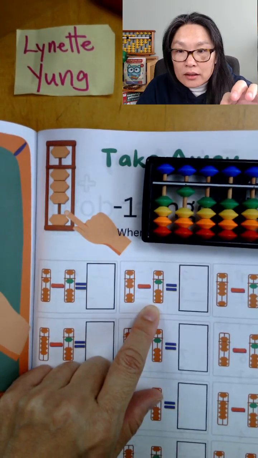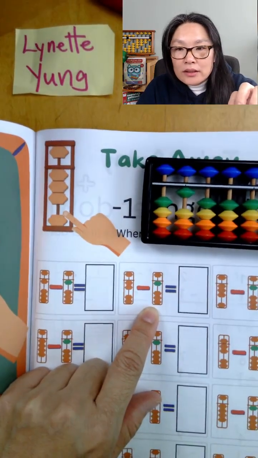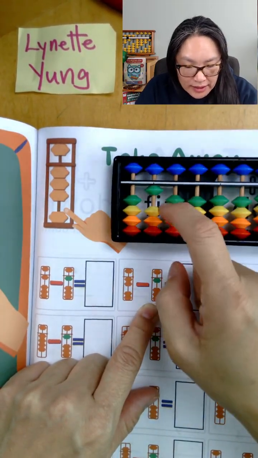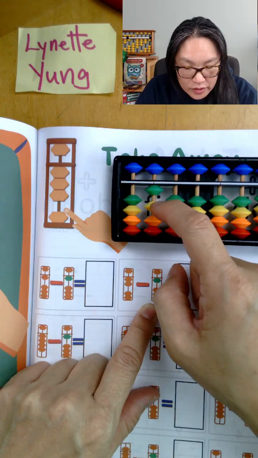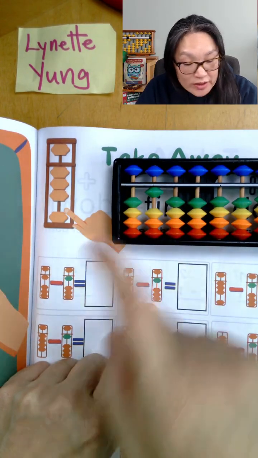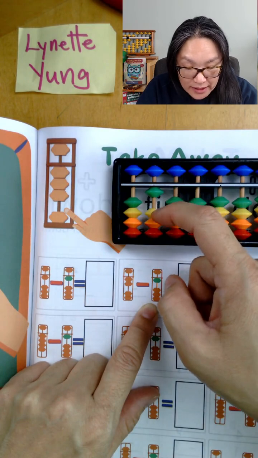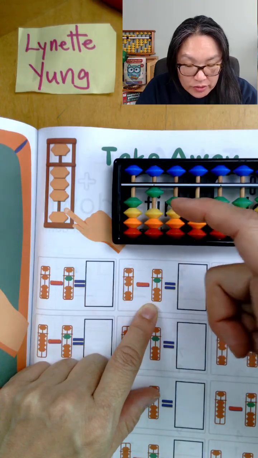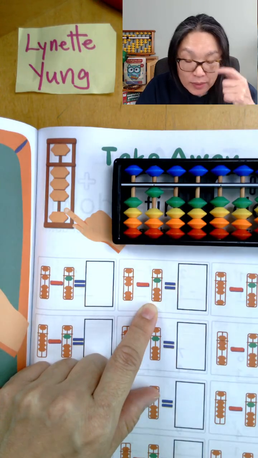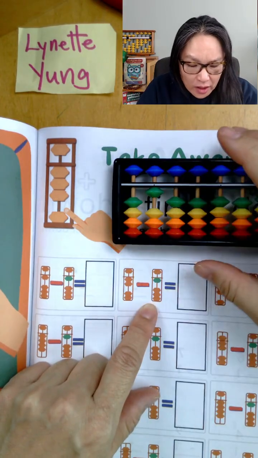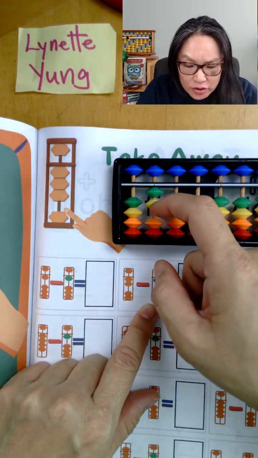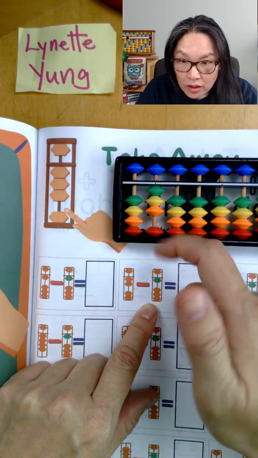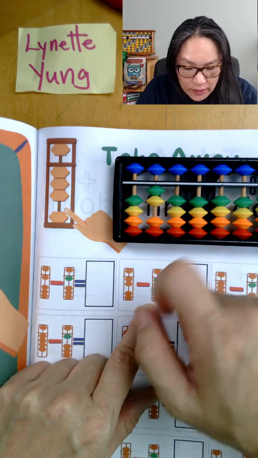Oh, that's kind of dark. Oh my gosh, it's always funny with this lighting. Anyways, the idea was to understand that when you take away the bead, it's like subtraction. So it's easy for the kids to see that that's what they're doing. I heard it's hard for kids to understand how to do subtraction. So if I did 4 and I subtract 1, all I have to do is just take it away.